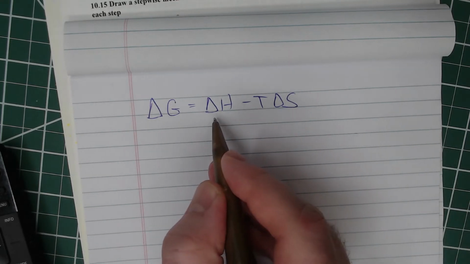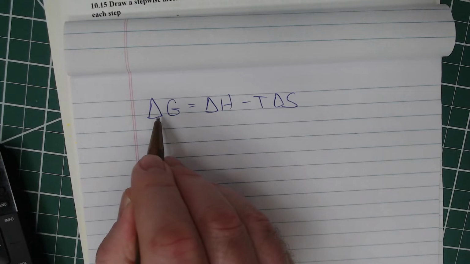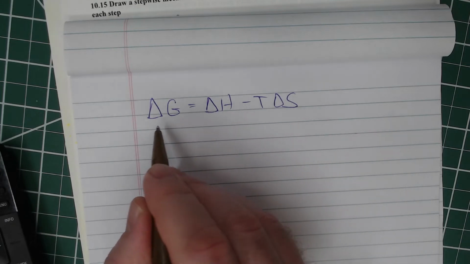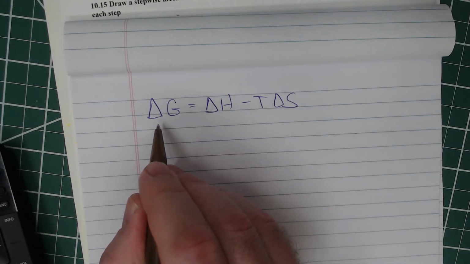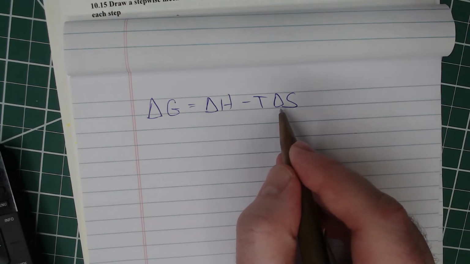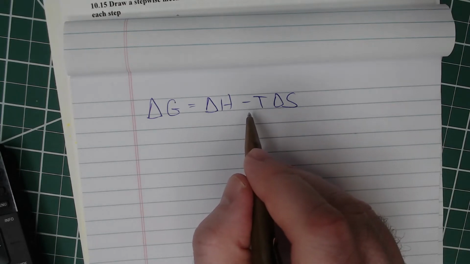Well, if delta H is negative, that really makes it more likely that delta G is going to be negative. If delta H is positive, then that reduces our chances that delta G will be negative, and we have to rely on a positive value for delta S to make that happen.